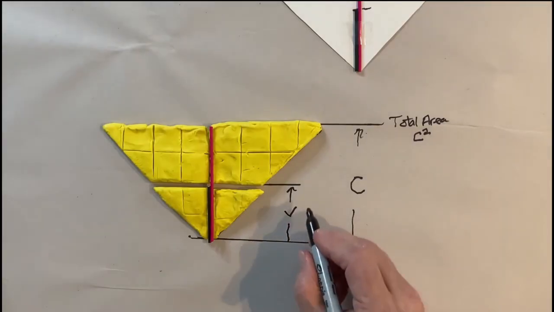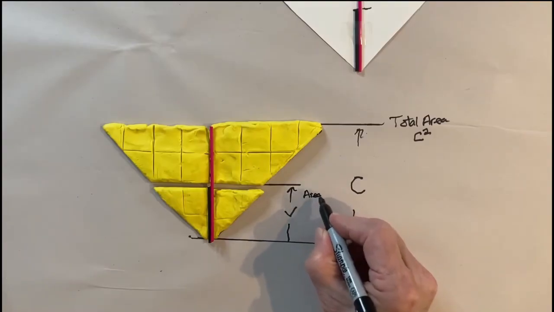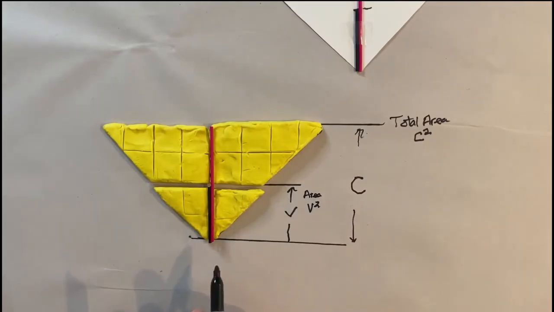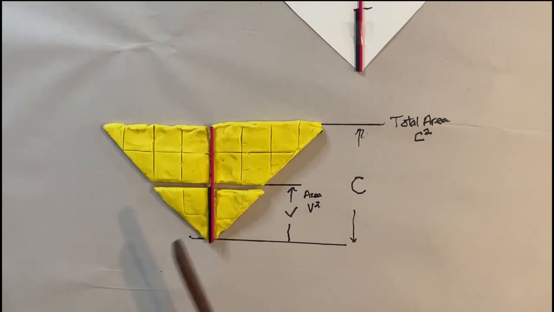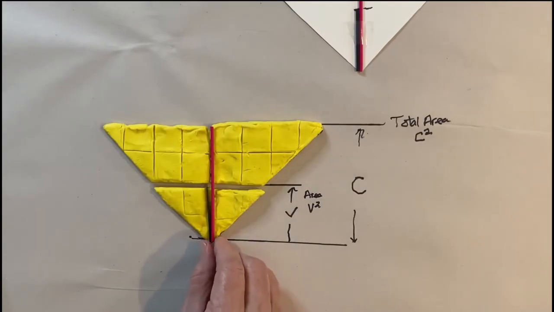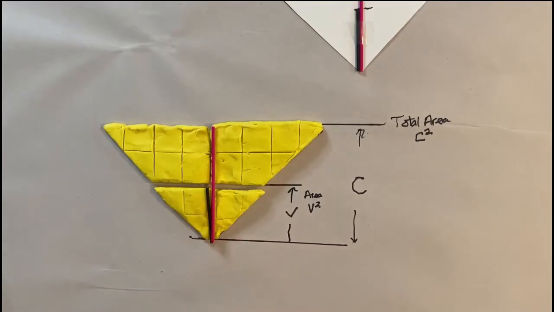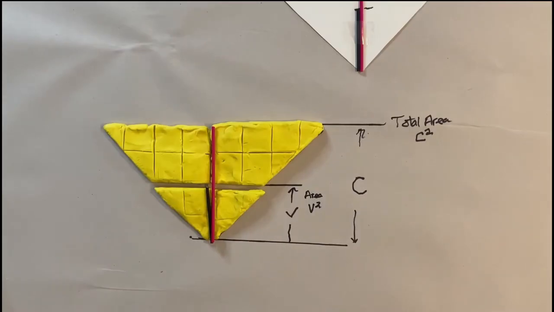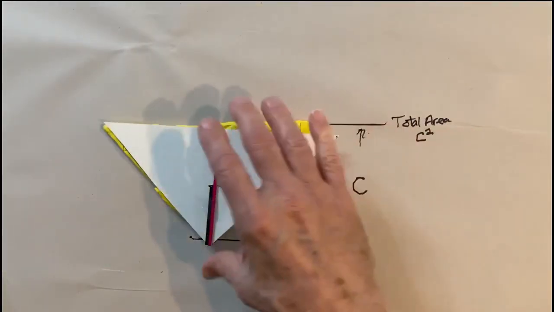And the area here is V squared. And you remember we could pull this out and rearrange these two triangular blocks into a square. So the black, if you can see under here, we've got a black stick that represents that V, and a red stick represents C.